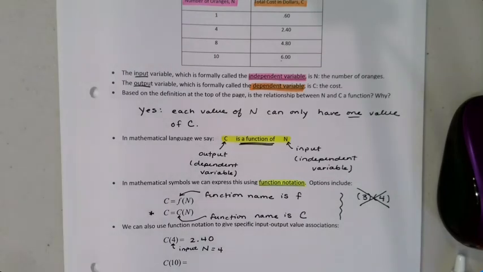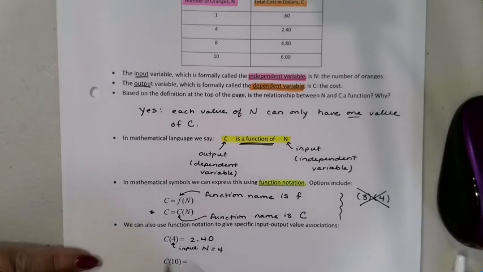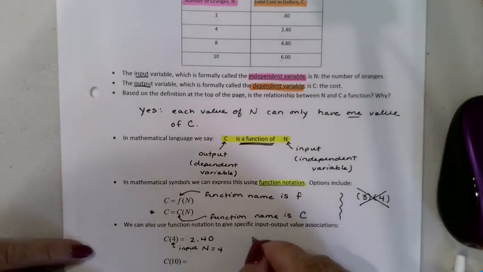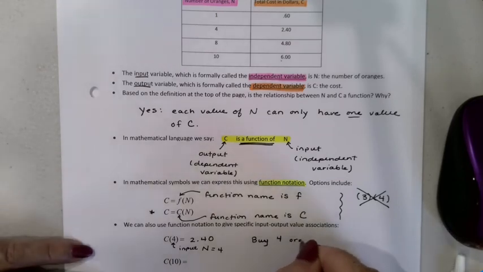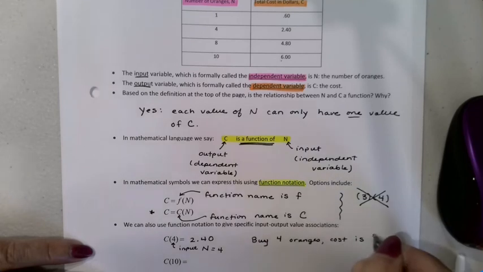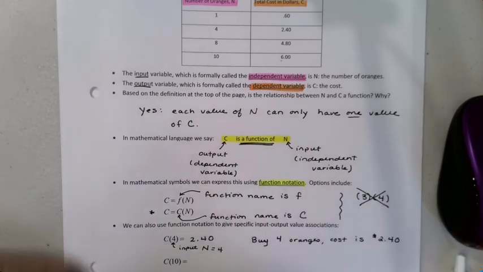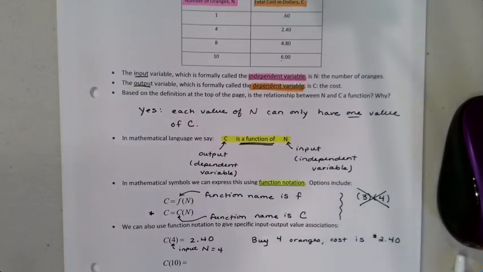Now, I didn't ask you to do this here, but I'm going to write it down anyway. We could then write a sentence that gives the specific association saying, if we buy 4 oranges, the cost will be $2.40. So again, one of the things that I really want you to get used to is this idea that mathematical function notation can really be a shortcut for something that has a very specific meaning in the context of the problem.